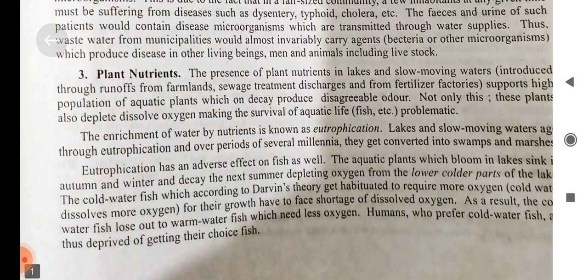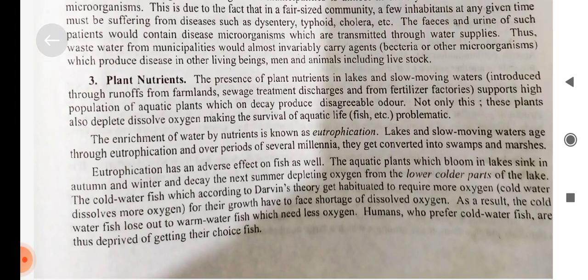Third, plant nutrients. The presence of plant nutrients in lakes and slow moving water, introduced through runoffs from farmland, sewage treatment discharges, and from fertilizer factories, supports a high population of aquatic plants which on decay produce disagreeable odor. Not only this, these plants also deplete dissolved oxygen, making the survival of aquatic life like fish problematic. The enrichment of water by nutrients is known as eutrophication.